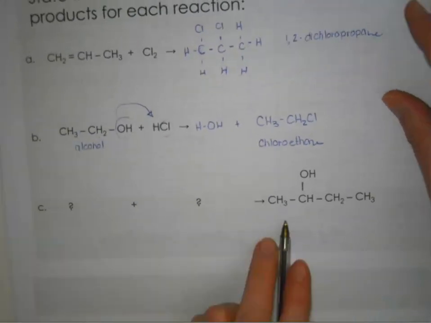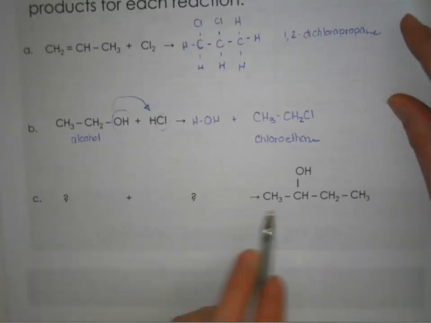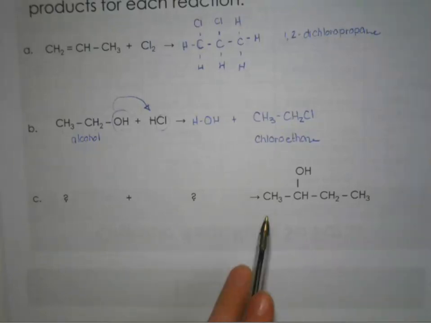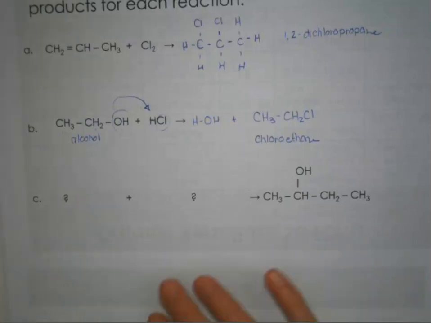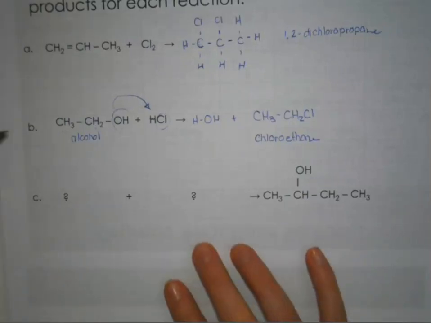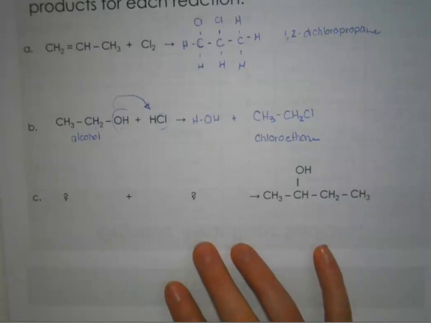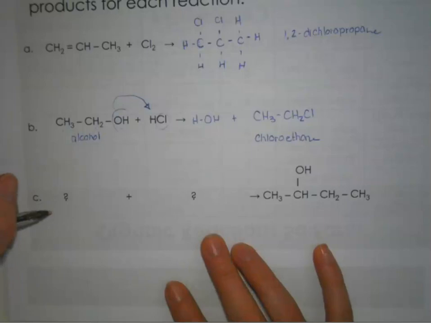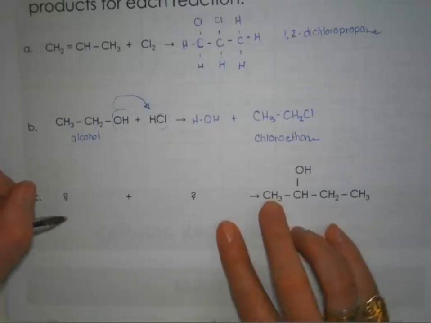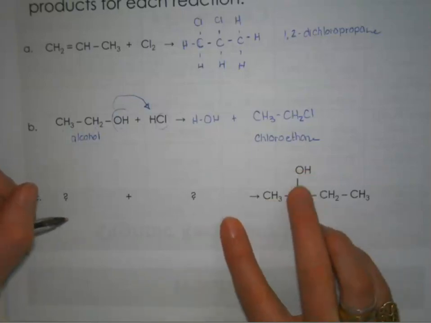Let's see, for this one, a little bit different. We're given the product, and we need to guess what the reactants could be. So in this case, we have an alcohol as a product. And with this type of reaction, there would be two possibilities, actually. The first one, and one of the ones that we probably think of first, would be the halogenated hydrocarbon, and we're adding in water, where the OH from the water will substitute for the halogen.